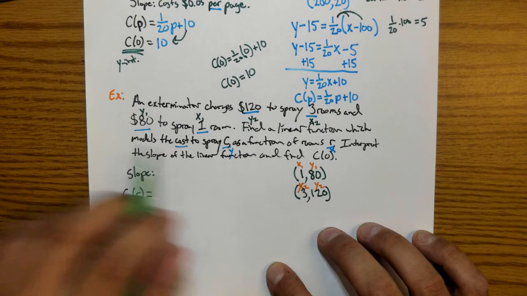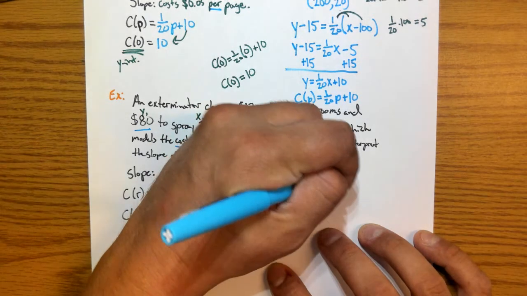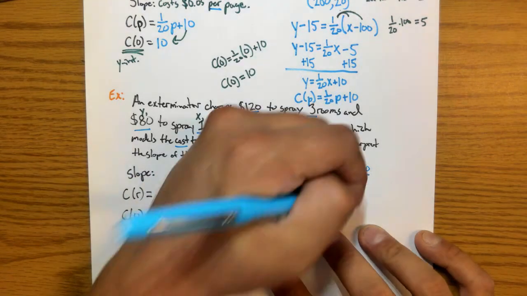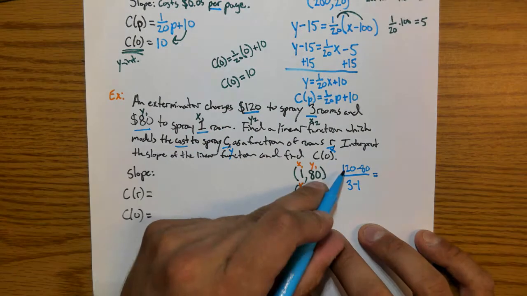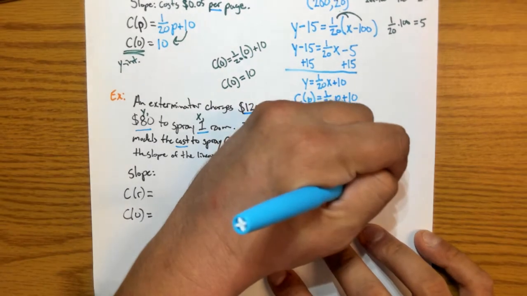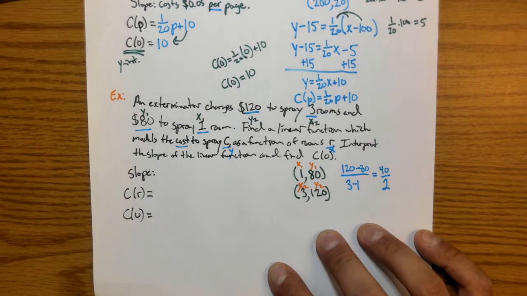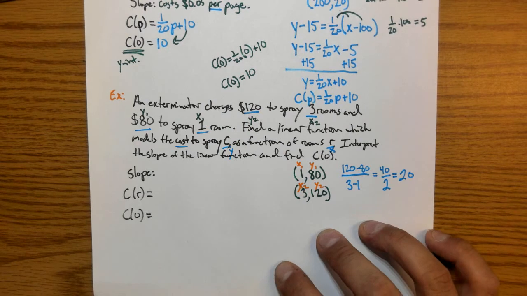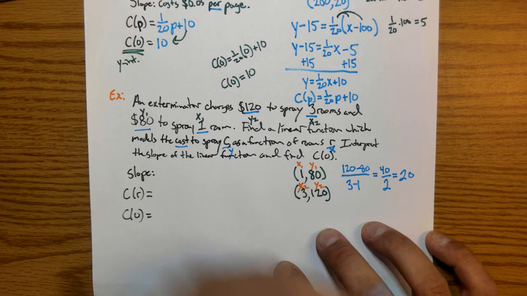Okay, so we have 120 minus 80 divided by 3 minus 1. Let's simplify, so 120 minus 80 is 40 divided by 3 minus 1, which is 2. And 40 divided by 2, this is nice. We get a whole number this time instead of a fraction like we did last time. So 20 is our slope.